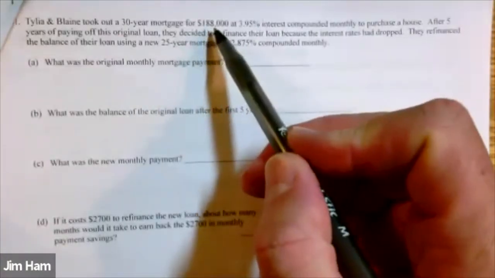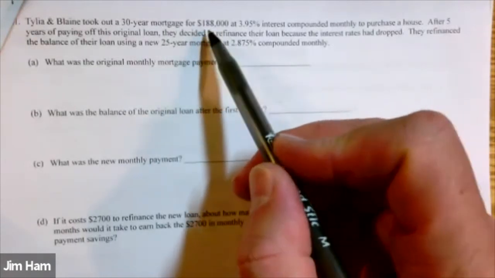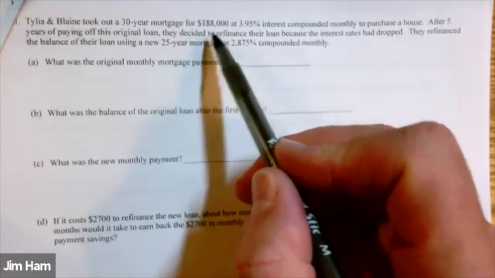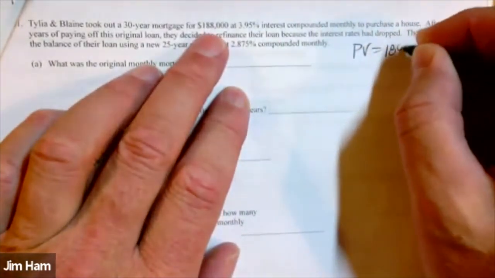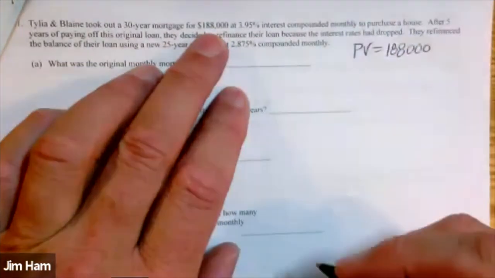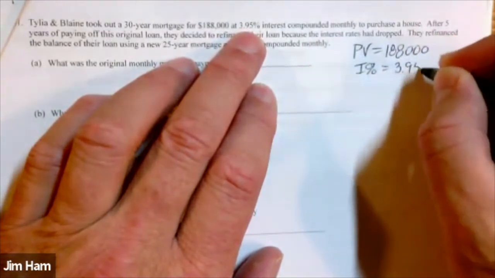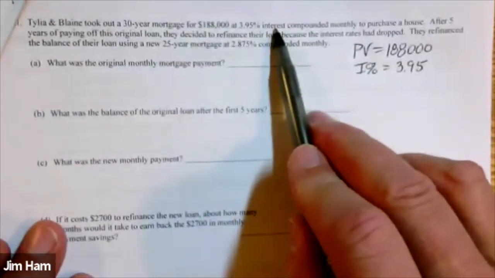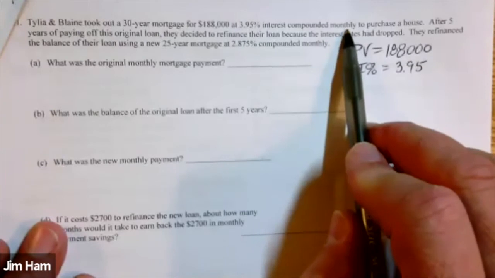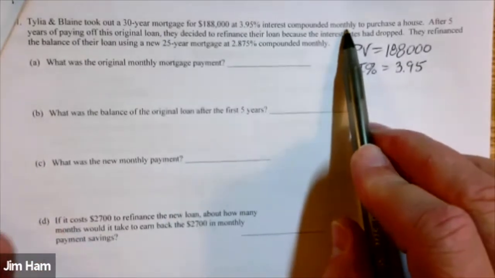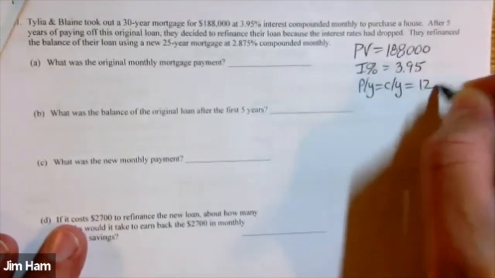And so their house may have been 225,000, and they came up with a chunk of money as a down payment and then took out a loan of 188,000. But in this context, the present value is the amount of the loan. So that's going to be the 188,000. The interest rate, just take these in order as a percentage, 3.95. Interest is compounded monthly. And all of these home problems, mortgage problems, and the car monthly payments, they're all done in months. So payments per year, compounding per year, 12 monthly.